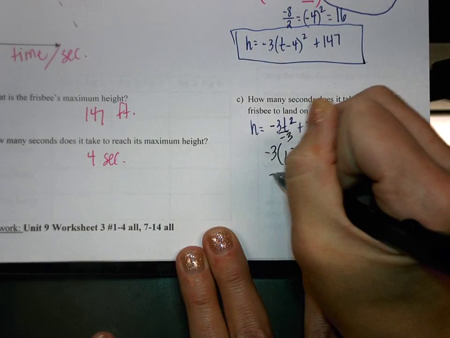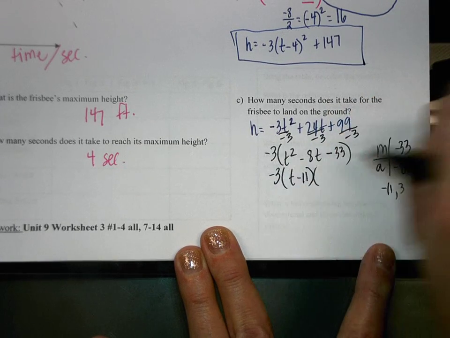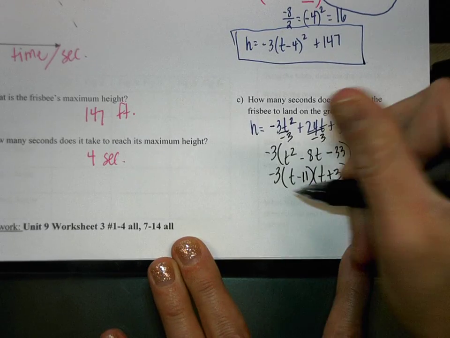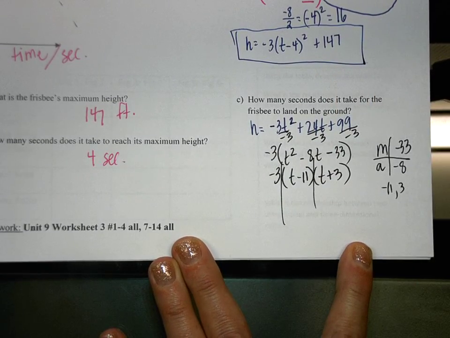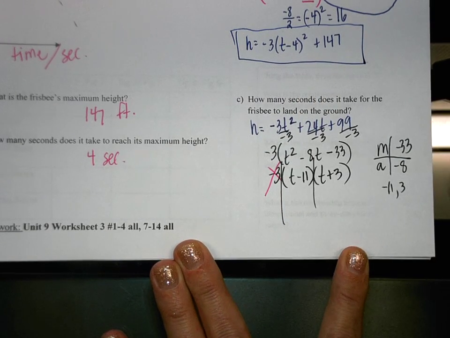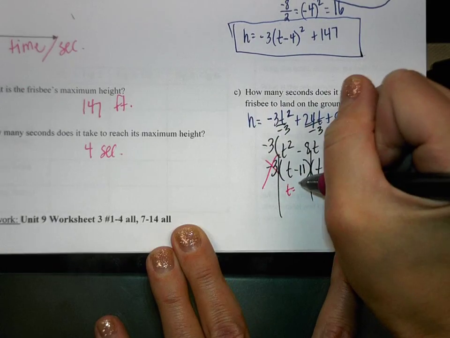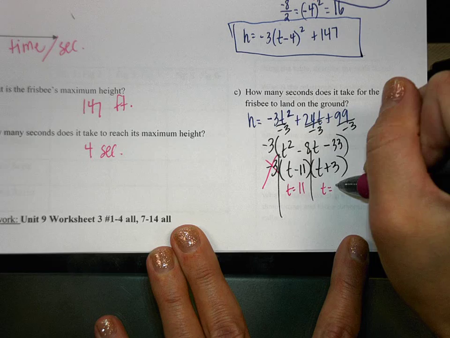And so in terms of factoring, we would write this as t minus 11 in parentheses and t plus 3 in parentheses. And when we set these equal to 0, can negative 3 equal 0? No, doesn't make sense. Negative 3 can't equal 0. T minus 11 equals 0 will give me t equals what? 11. And over here, I would get t equals negative 3.